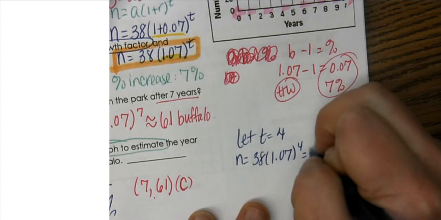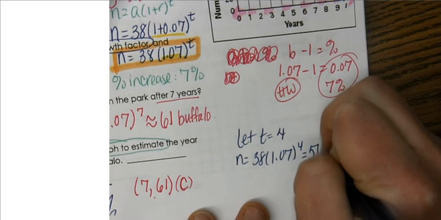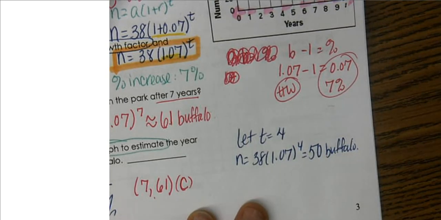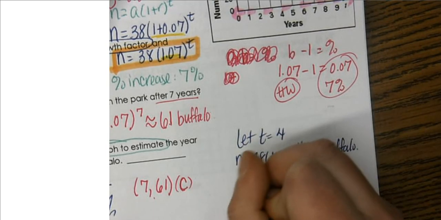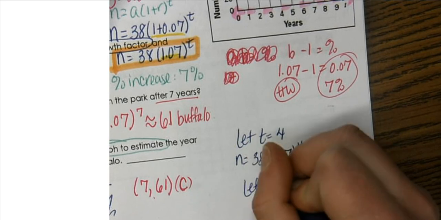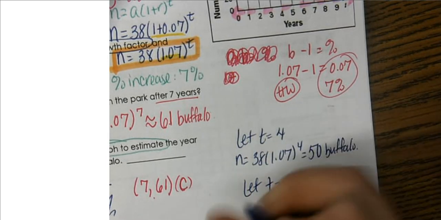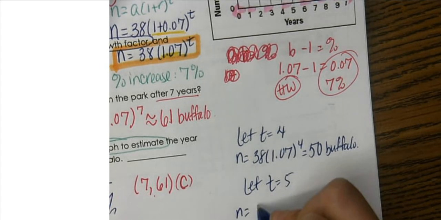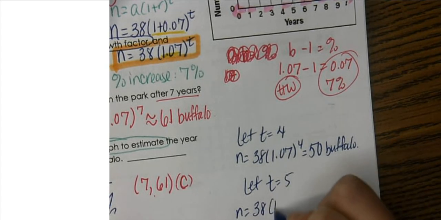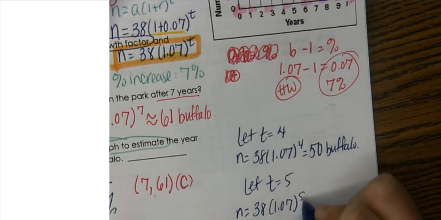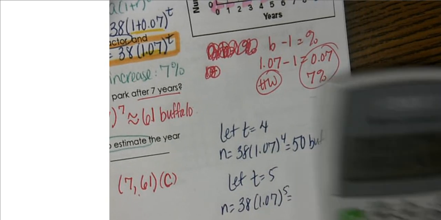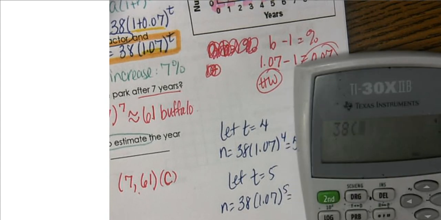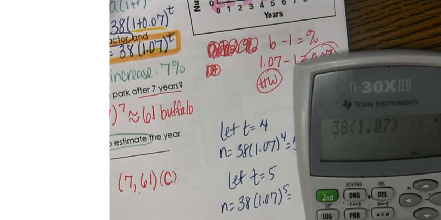So that's about 50 buffalo, which is pretty close to 53, but I'm just going to check when t is equal to 5, just to see if that becomes too big or which one's closer to 53. So I'm going to type in 38 times 1.07 raised to the 5th power.